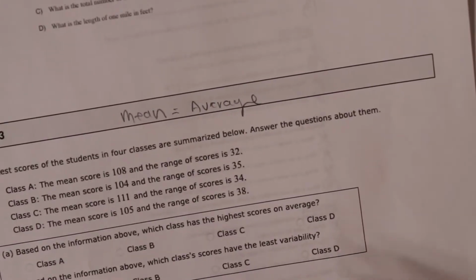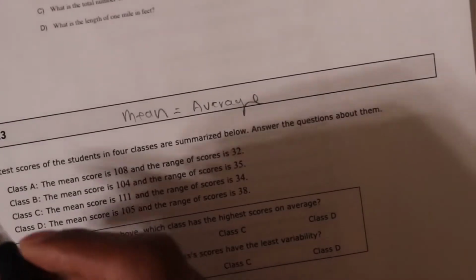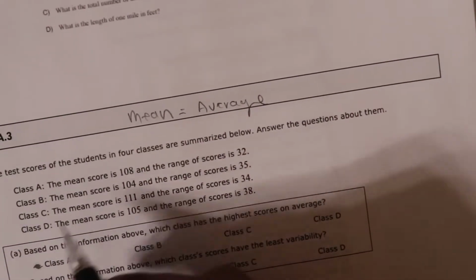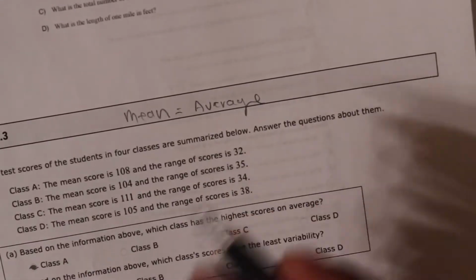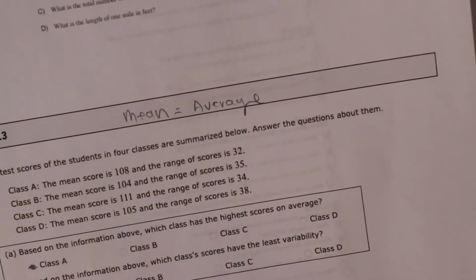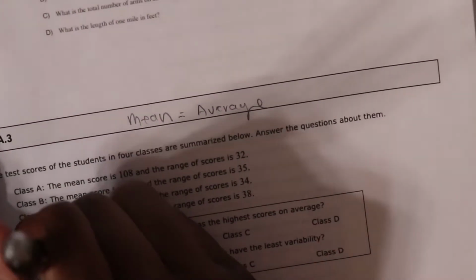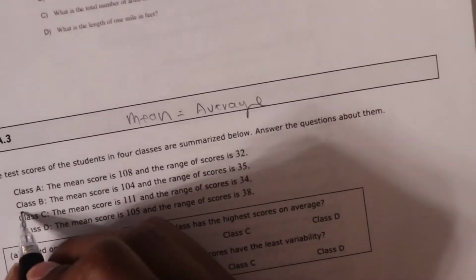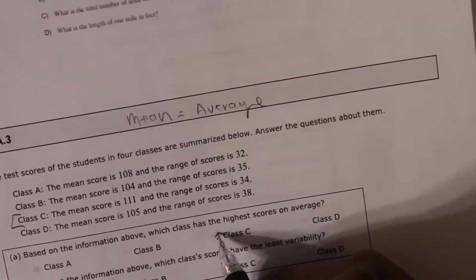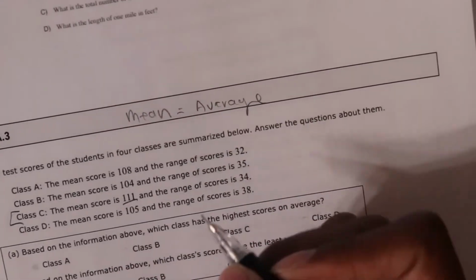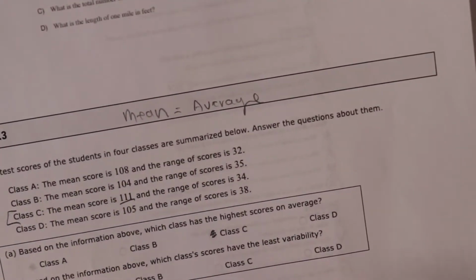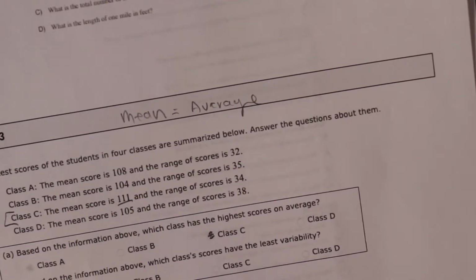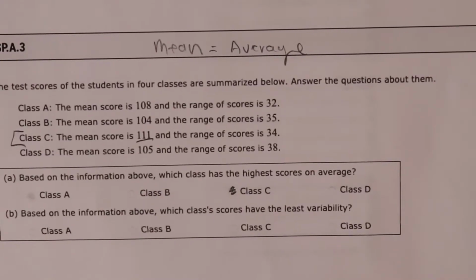There's only one answer to this. The highest average is going to be Class A, because they have a mean or an average of 100. Oh, I lied. What in the world's wrong with me? Actually, the highest average is C, because they have 111.